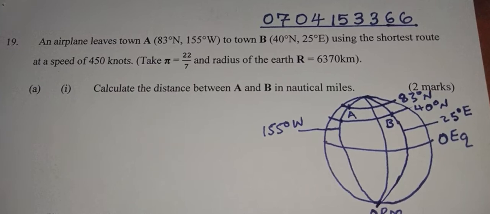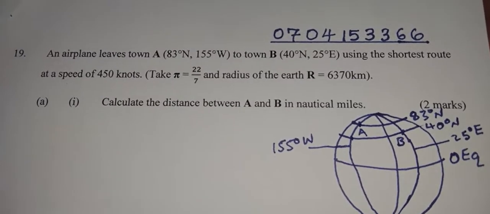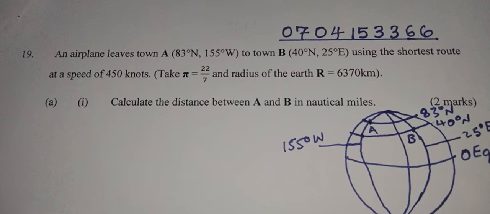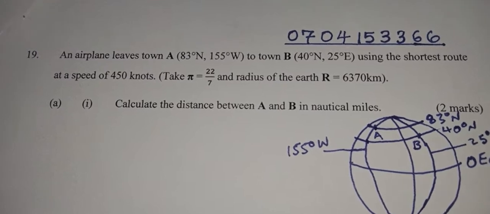Now we are talking about the distance between them in nautical miles. Remember, this plane is using the shortest route possible. It's good to know that the shortest route between two places which are on what we call supplementary longitudes is the distance through the poles.